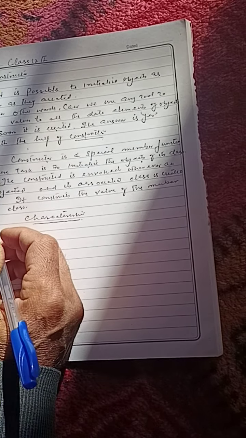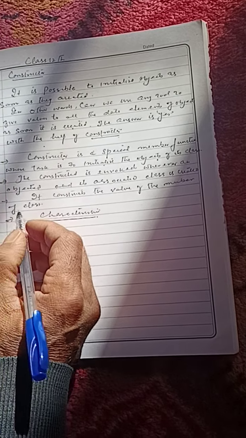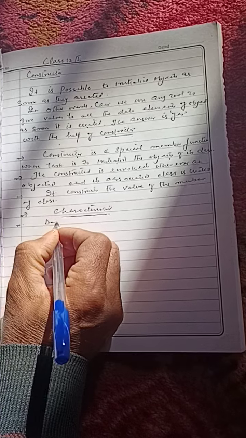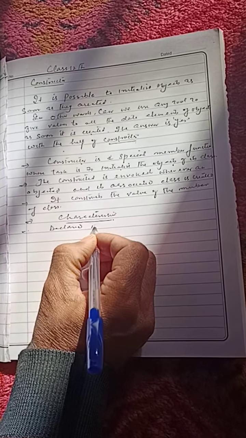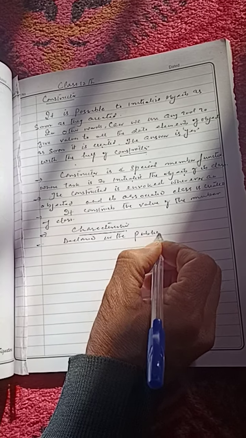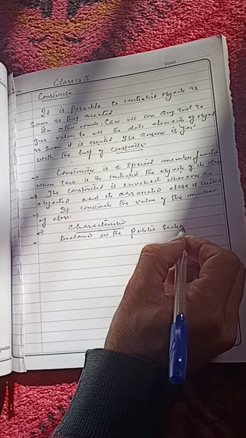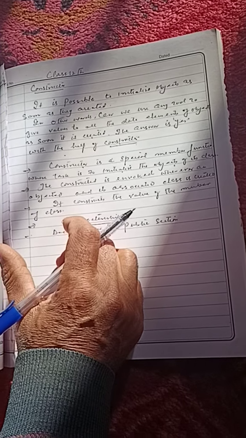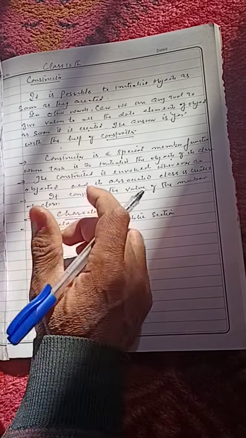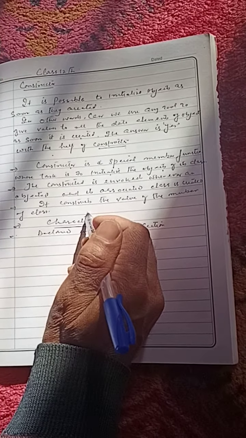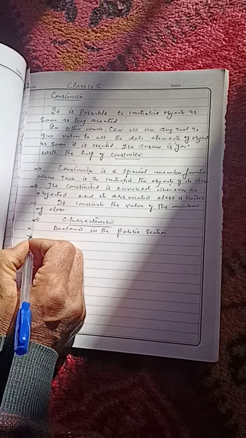Number one, they should be declared in the public section. So constructors should be declared in the public section. Number two, they are invoked automatically when the object is created.